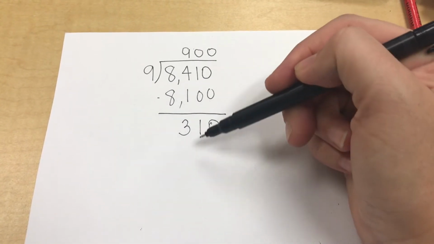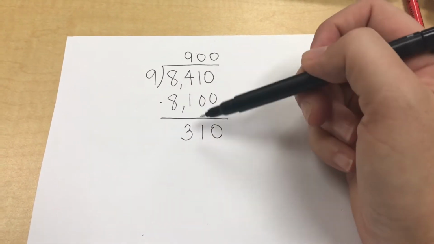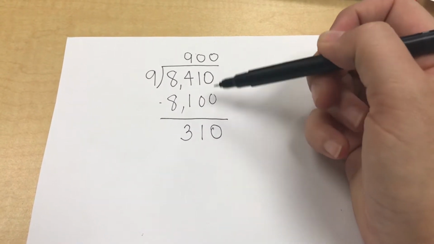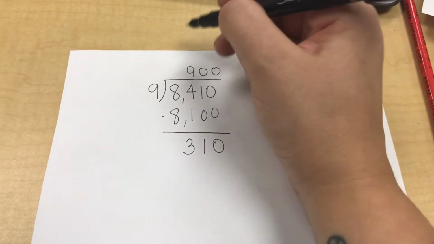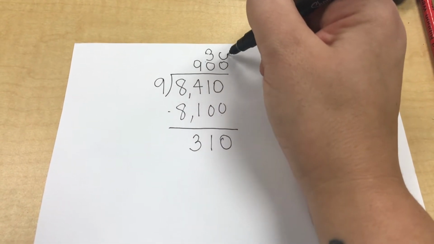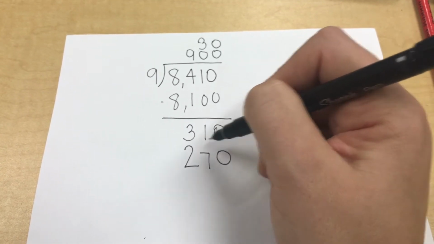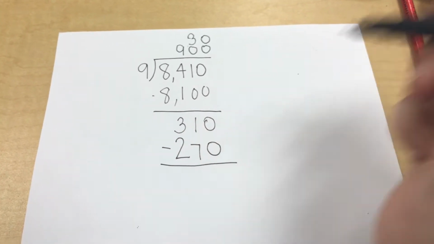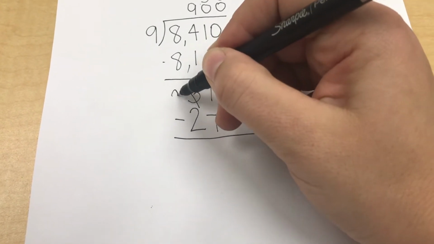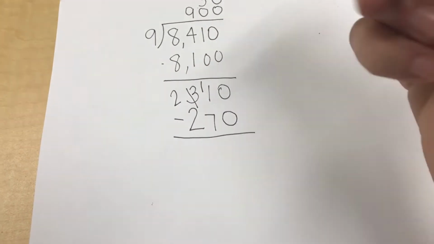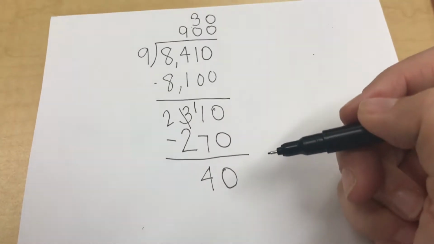I am also working in my tens place. So I am looking for a number that gets very close to 310, and I'm multiplying by tens. 9 times 30 is going to get us 270. And now I am ready to subtract. So I do need to do a little regrouping. I have 11 minus 7, which is 4, and a 0 in the ones place, which gives me a 40.